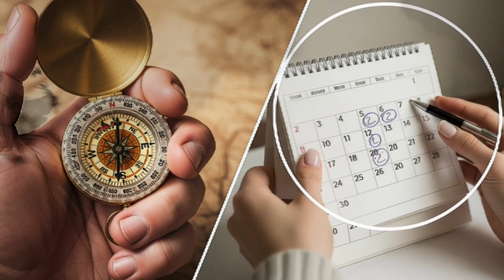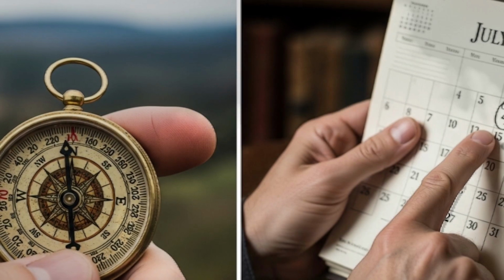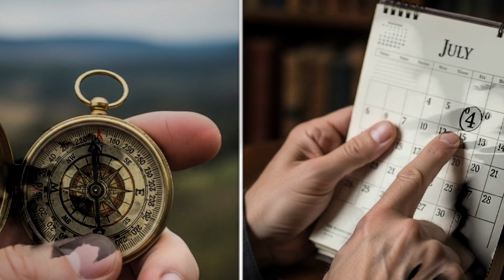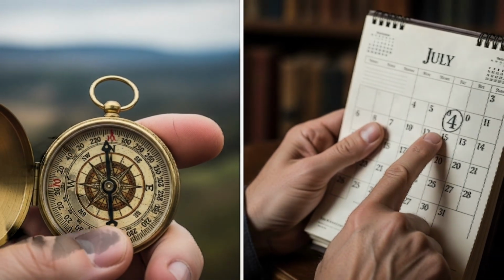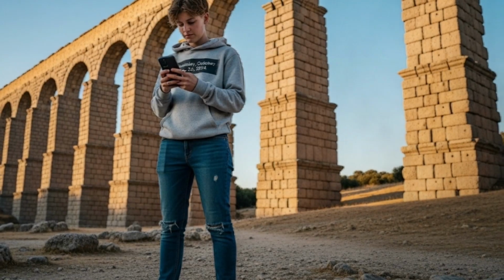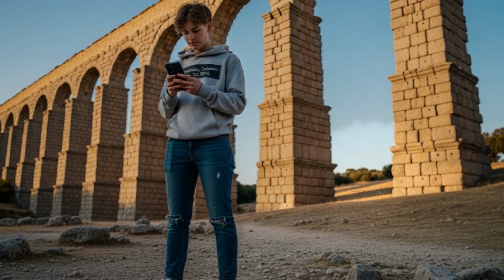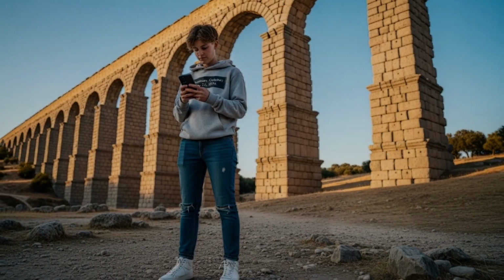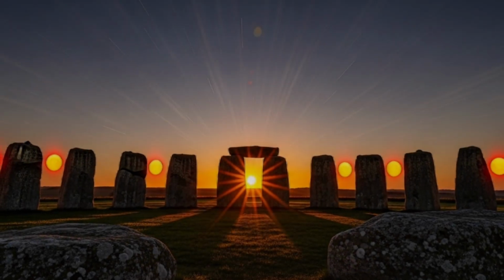The imprecision of the BC/AD system is a major reason why some modern scholars have proposed a new, alternative chronology, the Common Era. You've probably encountered this alternative system, where historical events are dated as before the Common Era, BCE, and Common Era, CE. The main motivation behind this change is to neutralize the religious connotations of before Christ and Anno Domini, as well as to address the historical imprecision.